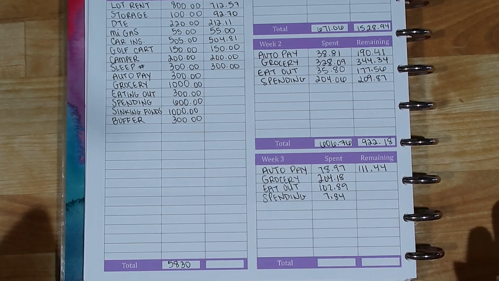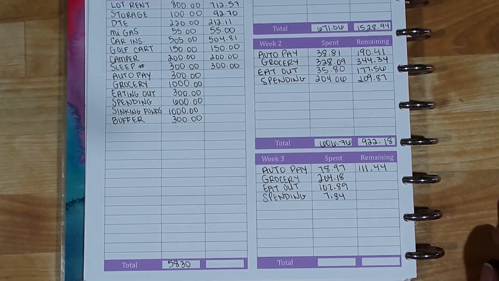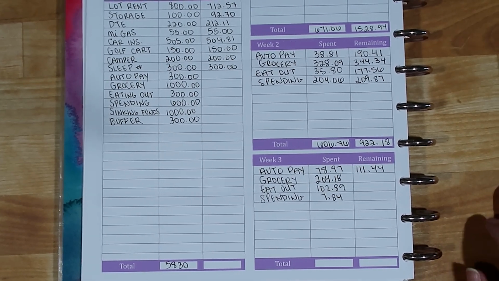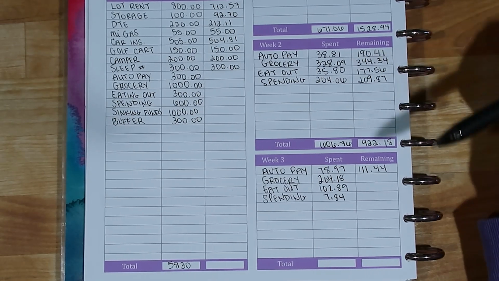I always have a buffer in my budget because sometimes things just are more expensive than you expect. Sometimes you leave things out of your budget. I highly recommend including a buffer in your budget as well if you can afford to.